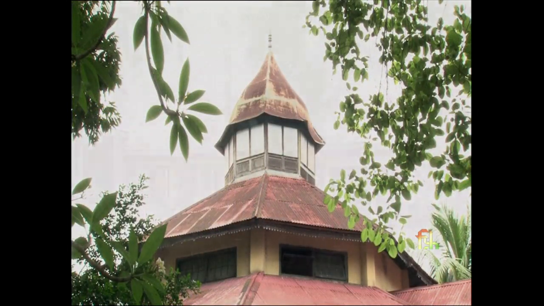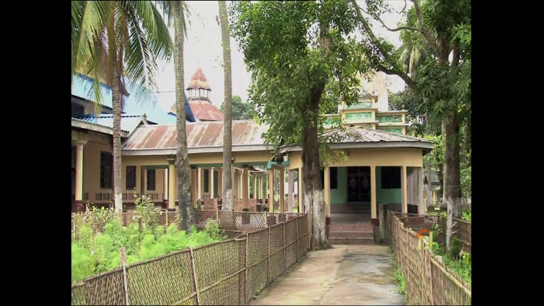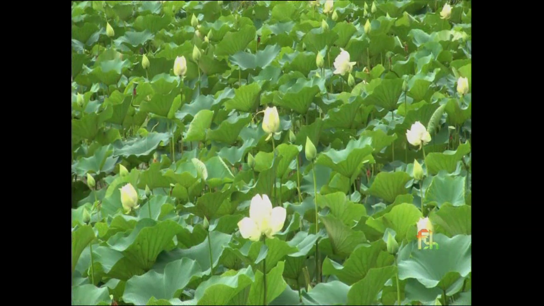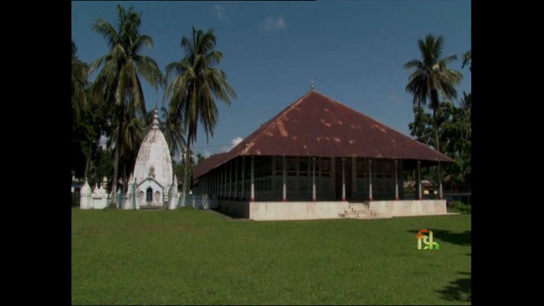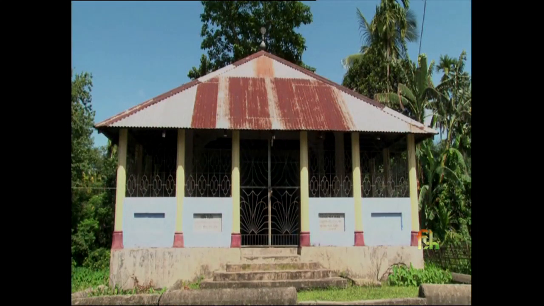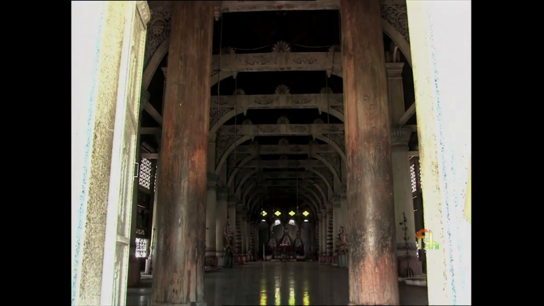Along with the armed victories and material progress, emerged the greatest of the great. In the 15th century, Srimanta Sankardev was born on the banks of the Brahmaputra. His new Vaishnavite movement took the form of spiritual, social and cultural renaissance and touched every stratum of Assam's social life.